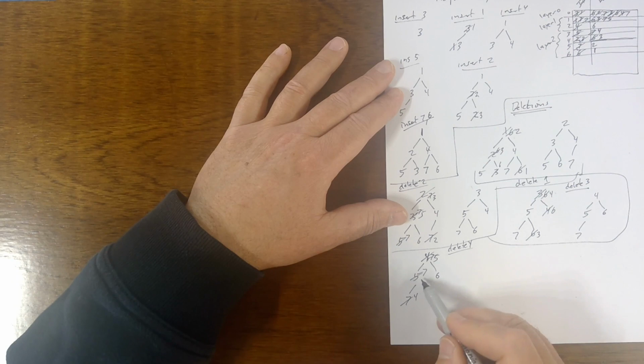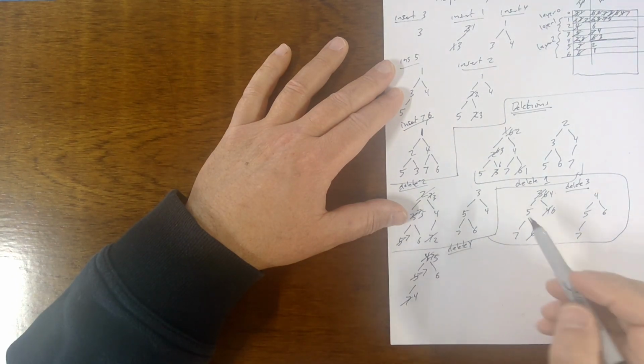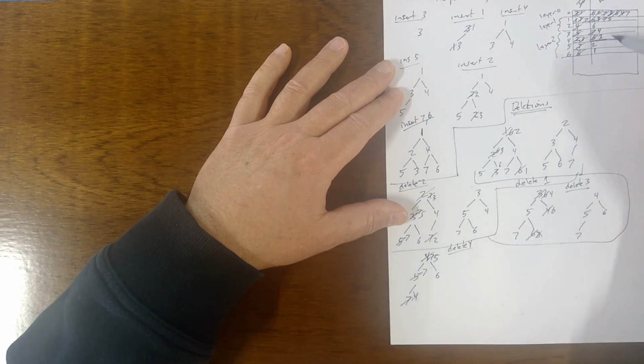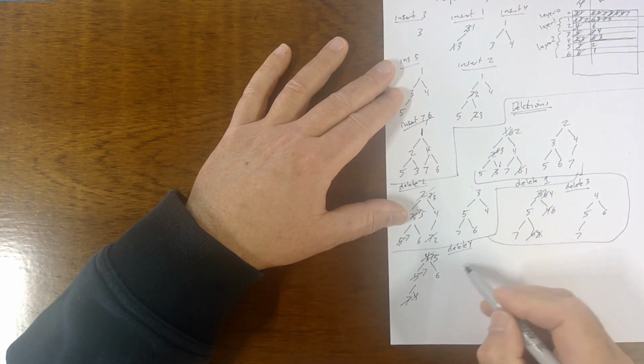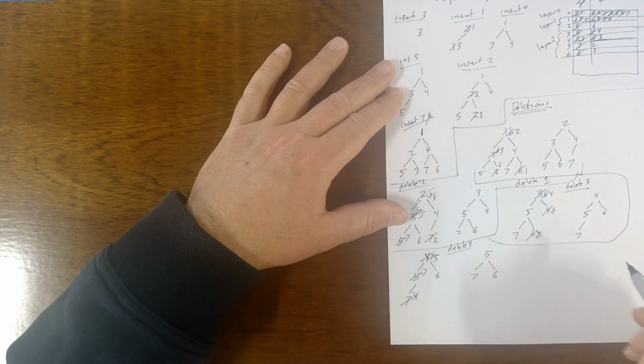Now that we're done, 4 is no longer in the tree. I shouldn't even put that on the tree down here because it's confusing. That's what's messing me up. I really shouldn't put these things here. They're no longer in the tree, they're in the list now. But anyway, just redrawing 5, 7, 6.